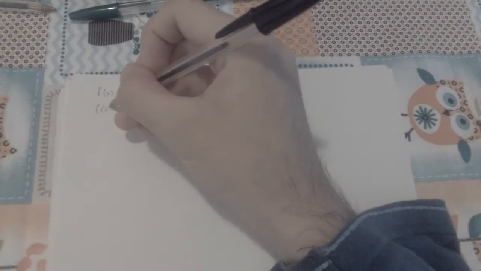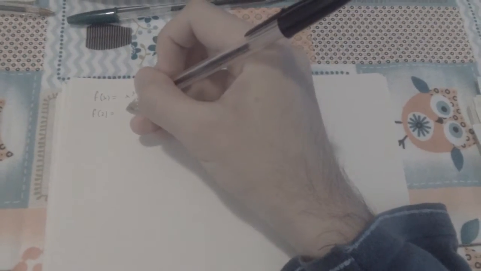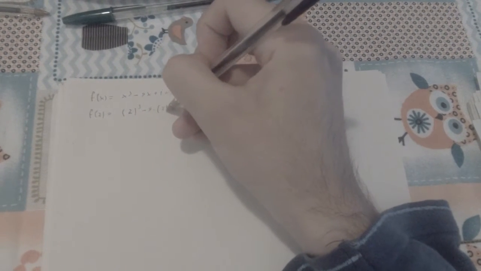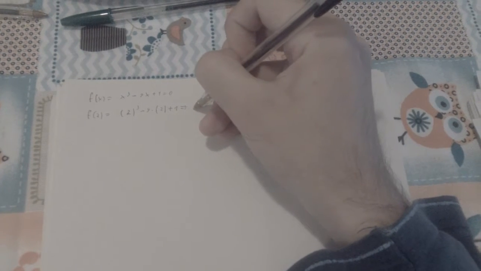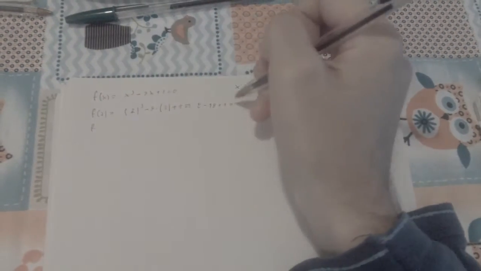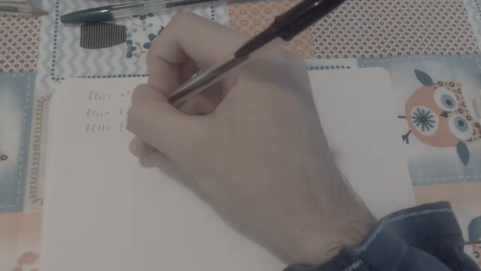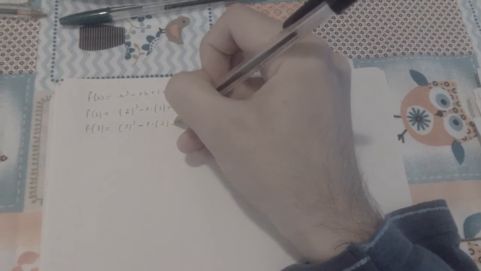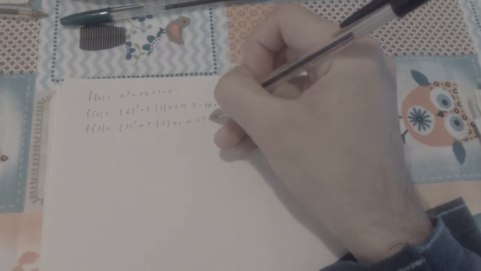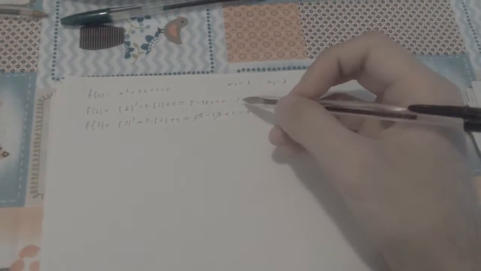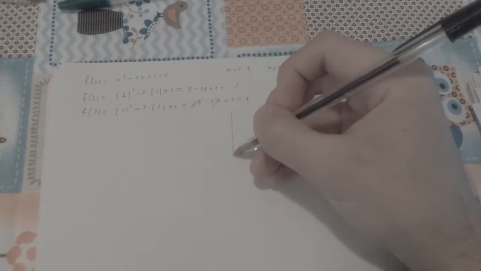So f of 2, if we plug 2 into our function, what do we get? Well, we got 2 cubed minus 9 times 2 plus 1. So 8 minus 18 plus 1 equal to negative 9. So it's a negative value, and now we expect from f of 3 to get a positive value. So 3 cubed minus 9 times 3 plus 1, you get 27 minus 27. These two cancel out, plus 1, and therefore 1. So a negative value and a positive value, we're good.